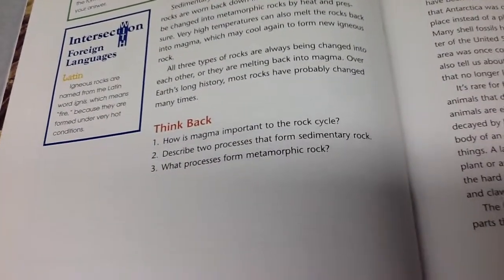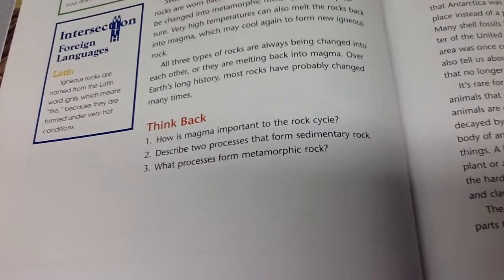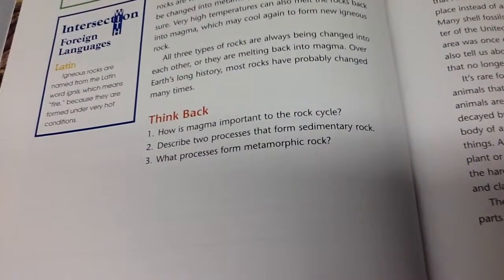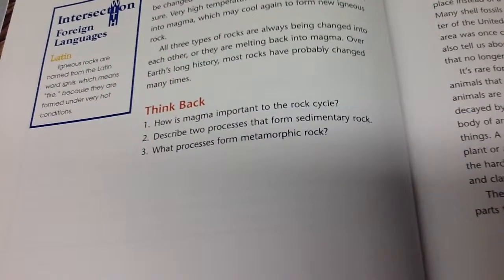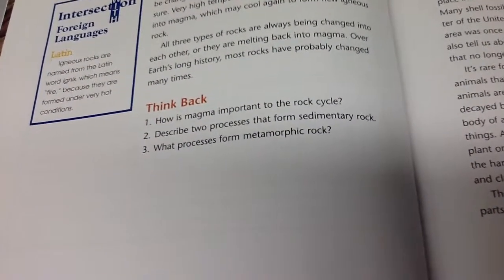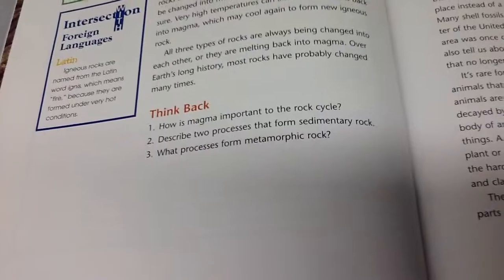On the bottom, we have our Think Back questions. How is magma important to the rock cycle? Describe 2 processes that form sedimentary rock. And what processes form metamorphic rock?